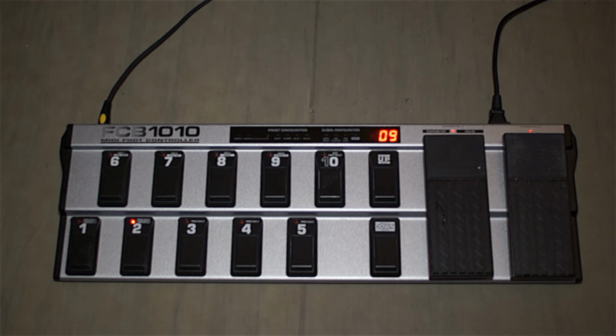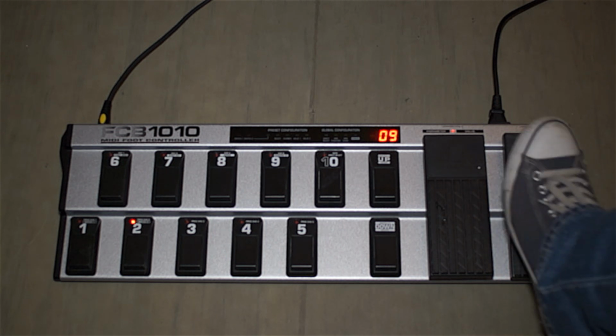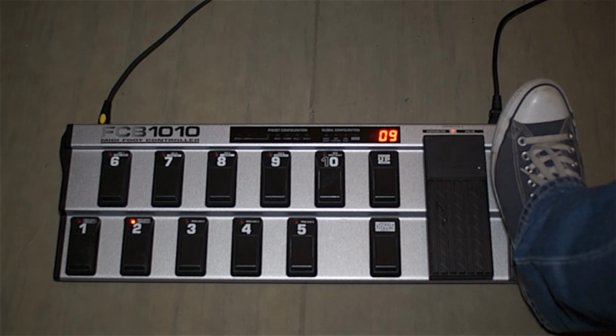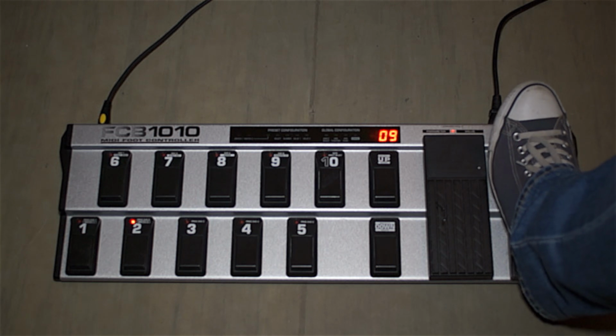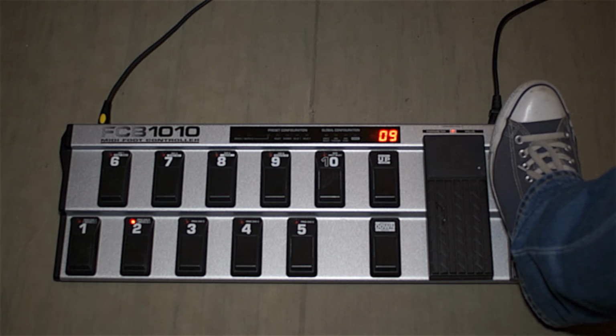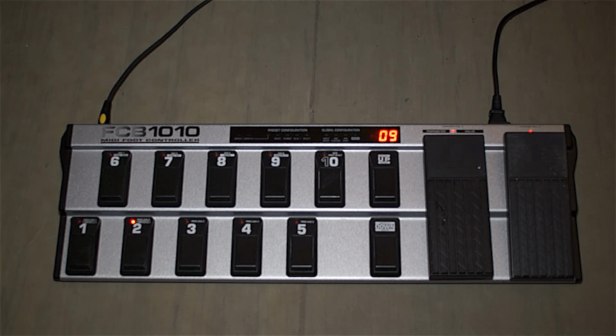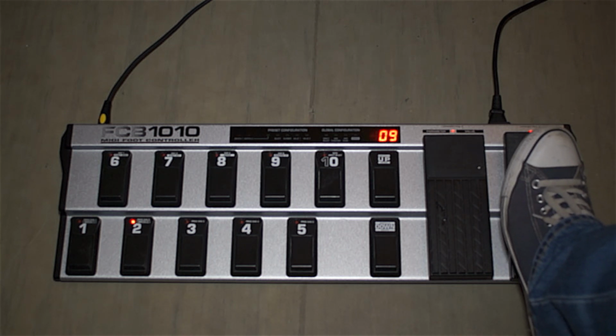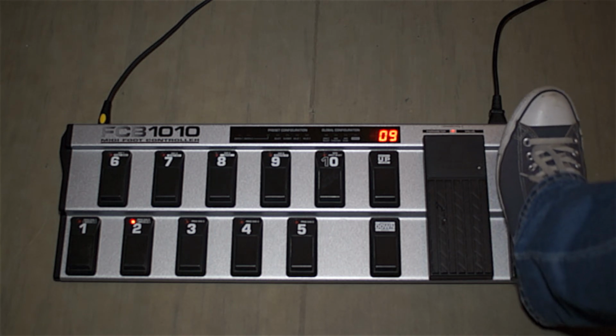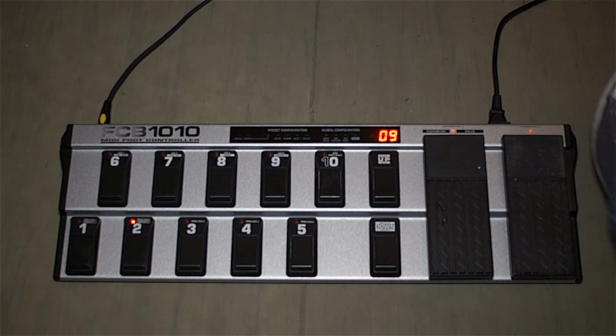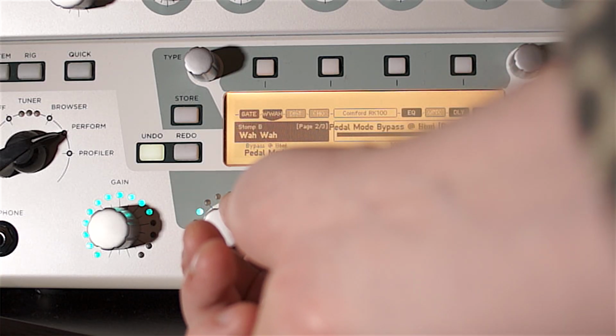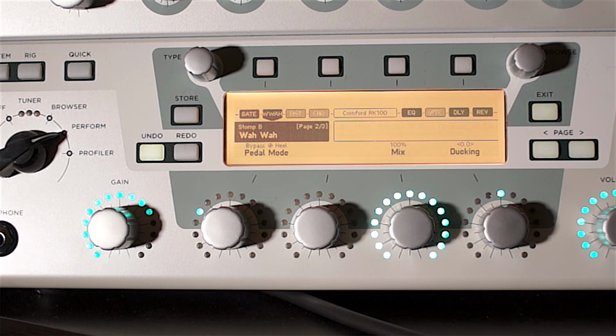But when I start moving it once again, the effect will be applied. You can hear it very well on this riff. So you can hear it fades out when you stop moving the pedal. That's the first option.